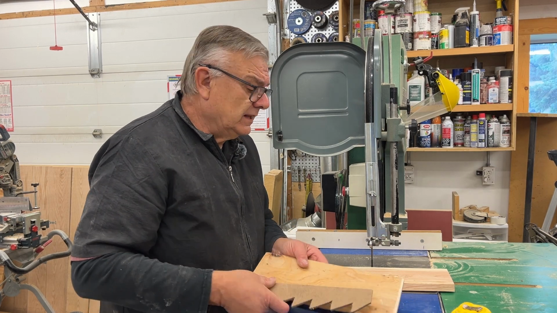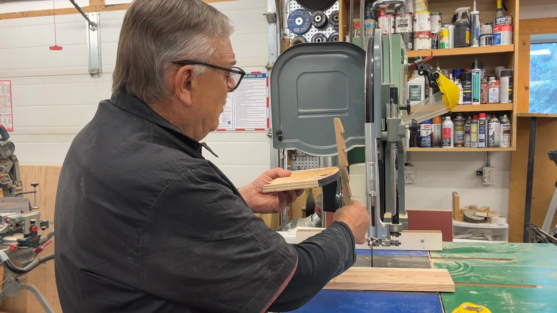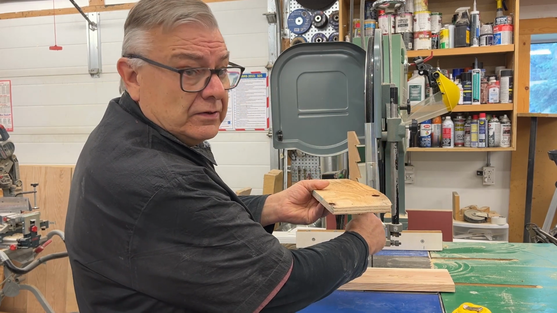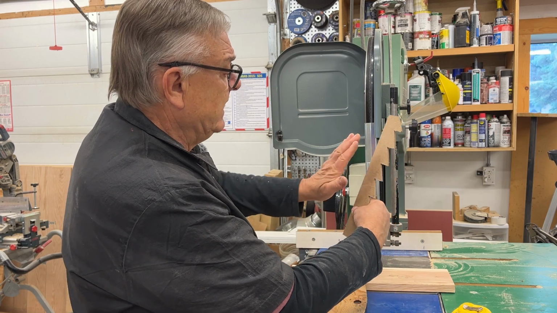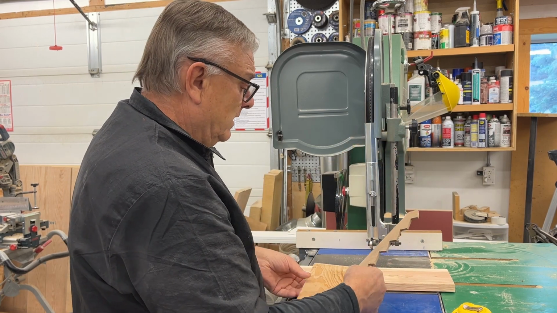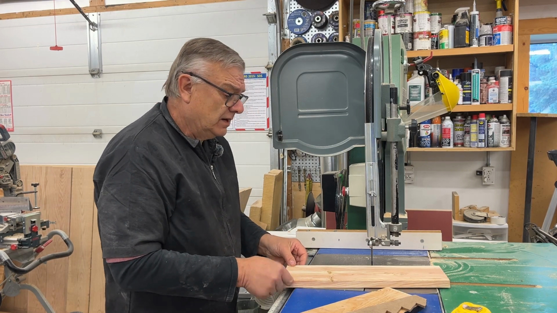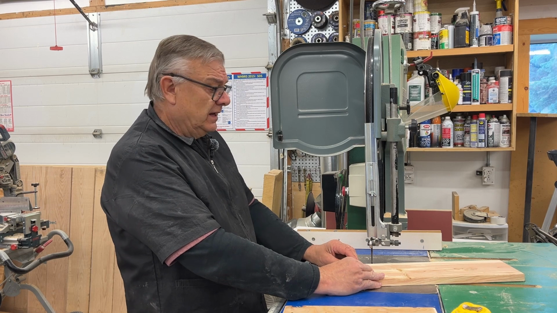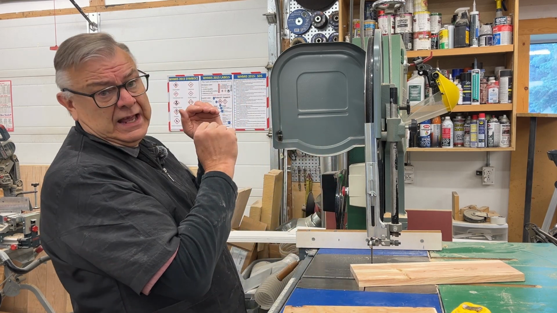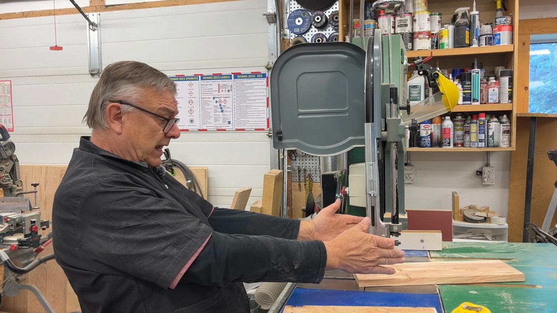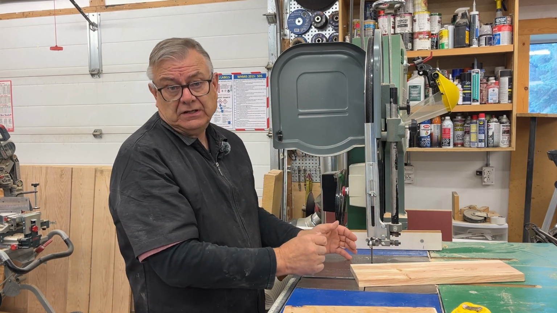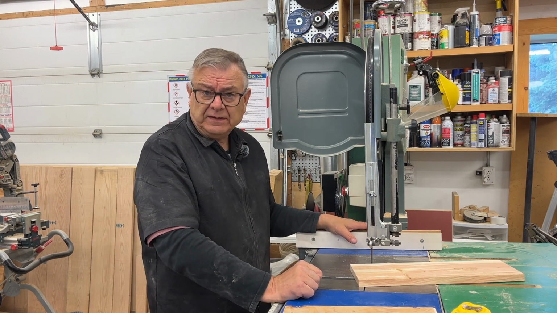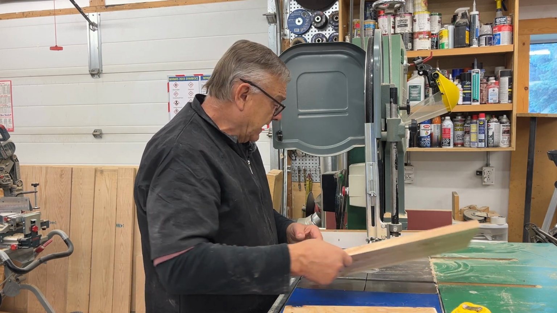Okay, so let's go the other way. So now the blade's back here. Okay, can you see that? You're seeing this side of the blade. So on my saw, the piece would be going through this way. So I'd be pushing, and again, I'm exaggerating, I'd be pushing this way to get it to cut straight. Well, like I said, if you're just using the fence, that's going to work for you.